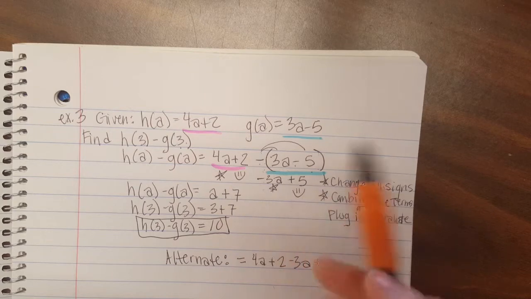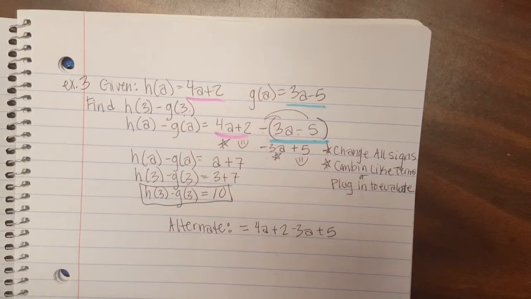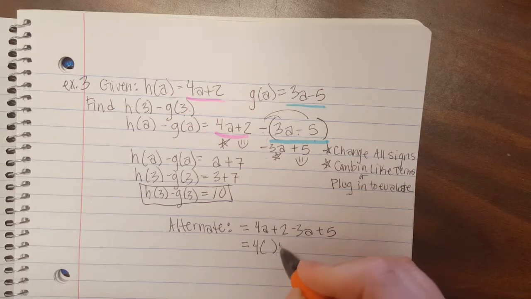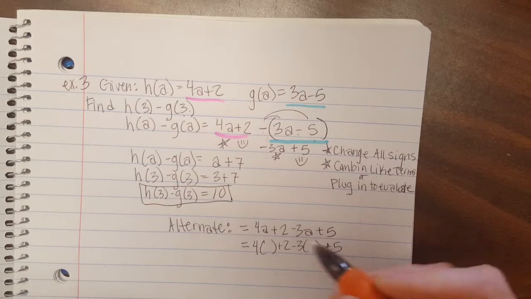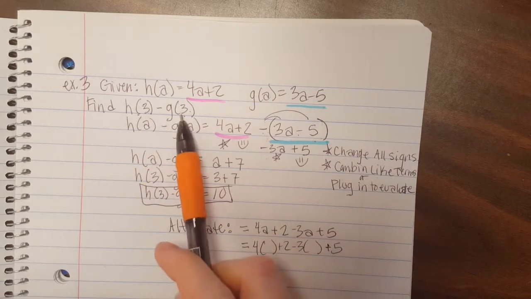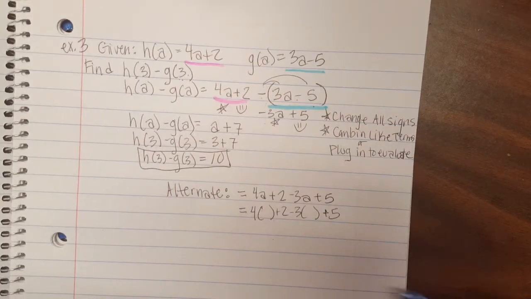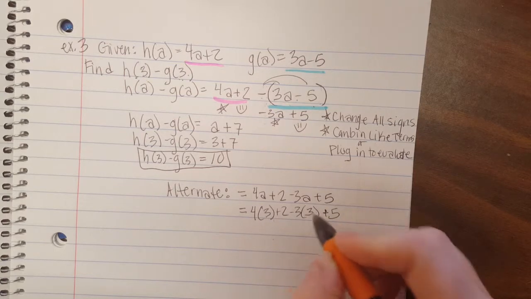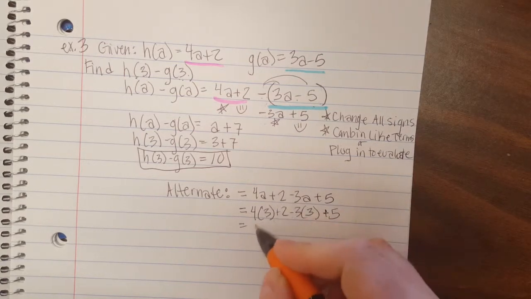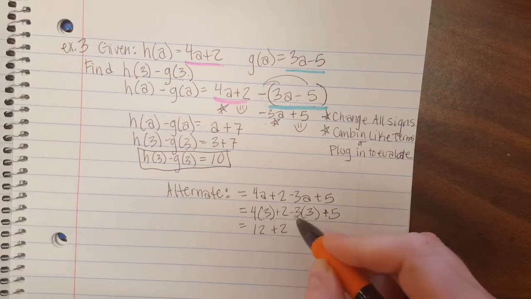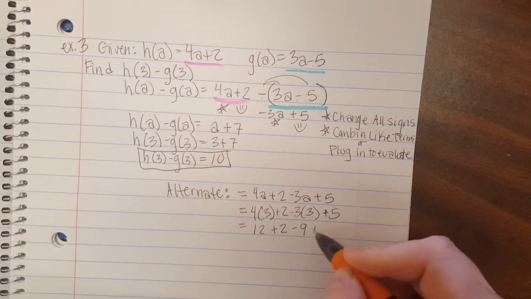This part and this part. All I would have done was change all my a's to the 3 that we were requested to evaluate at, because it said h of 3 minus g of 3. And then I just very carefully follow, please excuse my dear Aunt Sally. 4 times 3 is 12. Negative 3, notice it's a negative 3, times 3 is negative 9 plus 5.